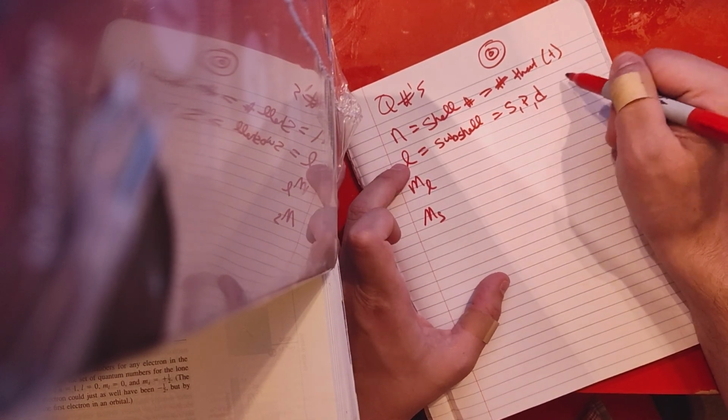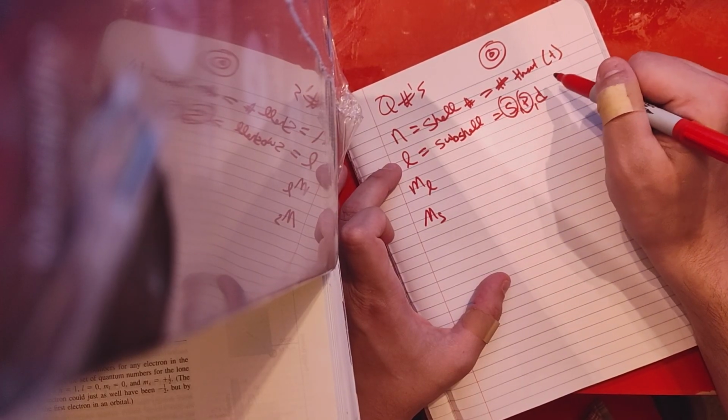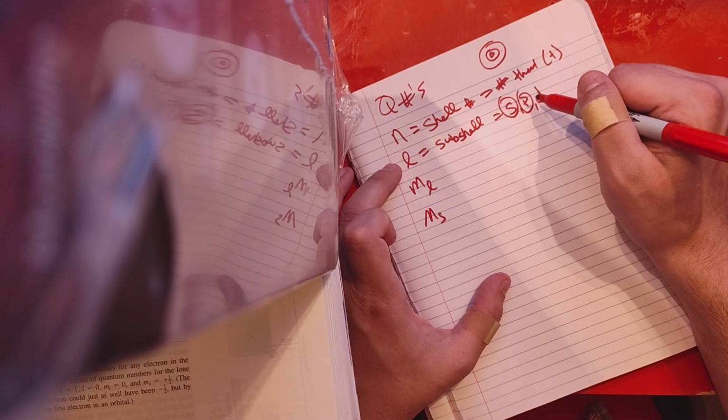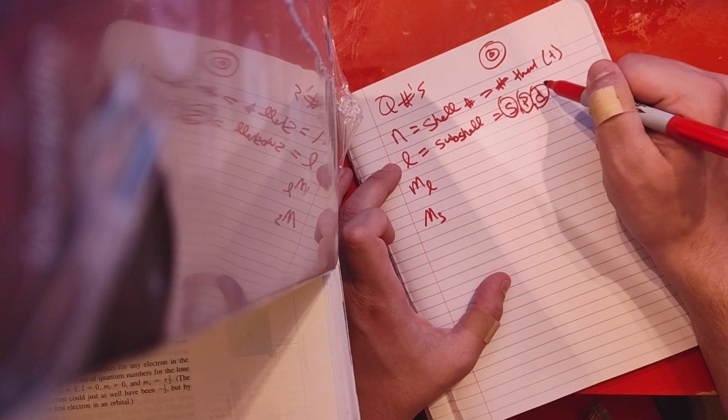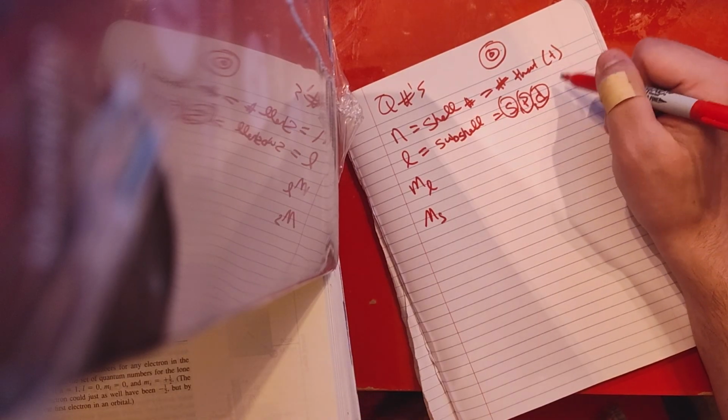So if it's 0, that's always going to be an s orbital. If it is a 1, it's a p orbital. If it's a 2, it's a d orbital. And then 3 would be an f.